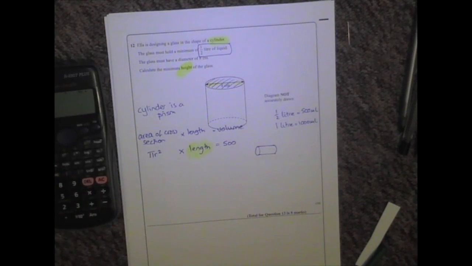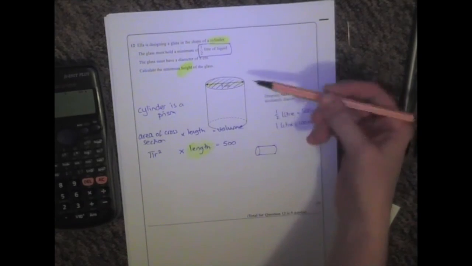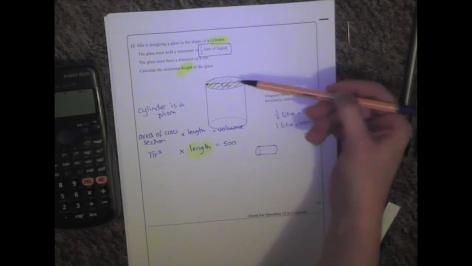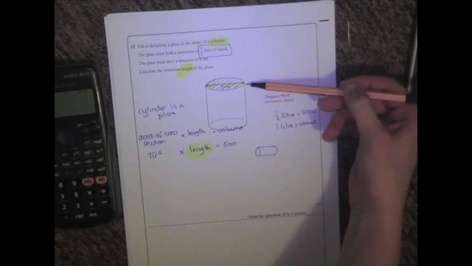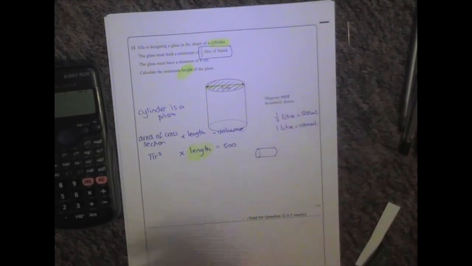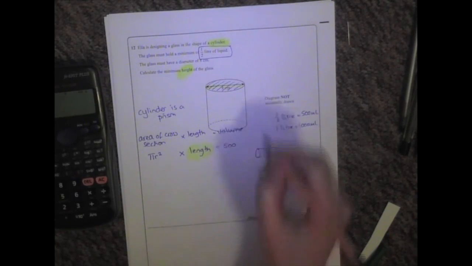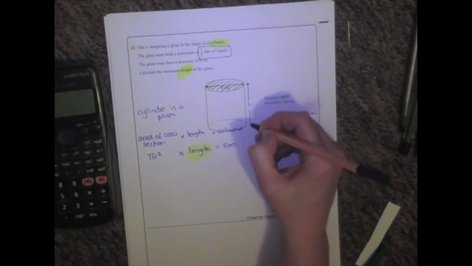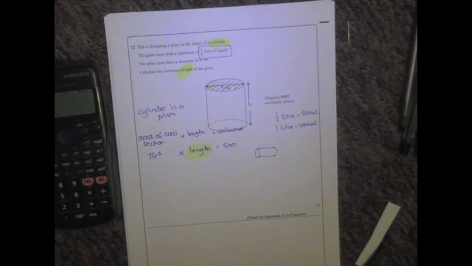Just because in the beginning of the paper it calls it length, it's exactly the same thing. It's this cross section or face being replicated all the way down. So this height here is the same as the length. To make it easier for me, I'm just going to substitute the word length with L, and I'm going to mark my diagram with an L as well. You could use H if you wanted to, it doesn't make any difference.